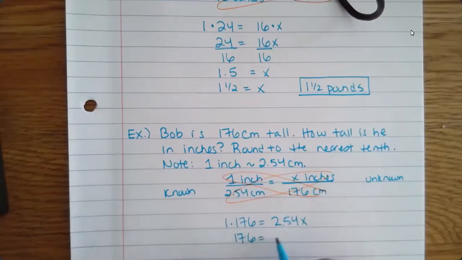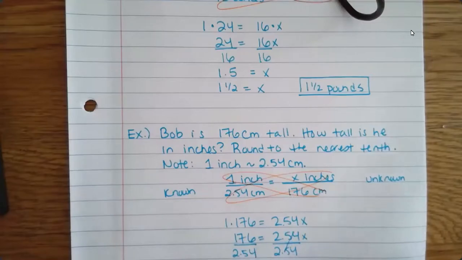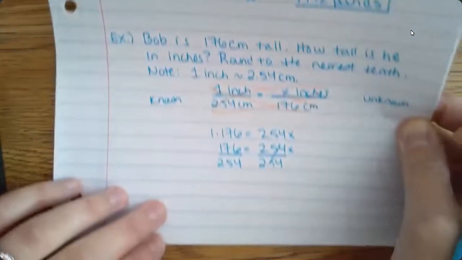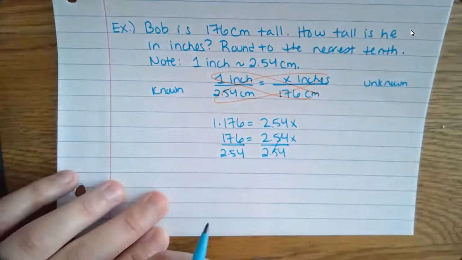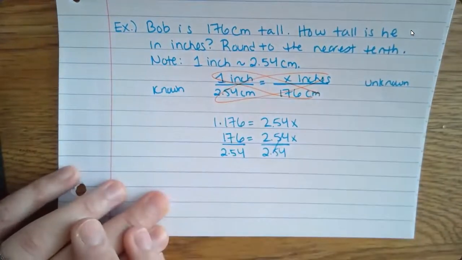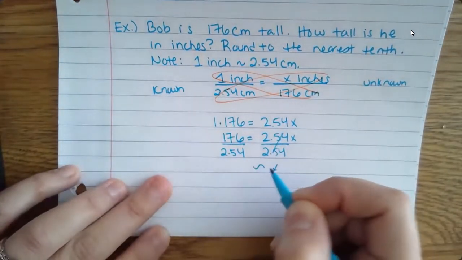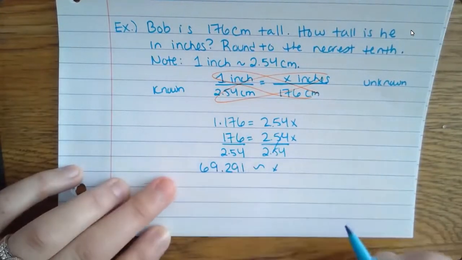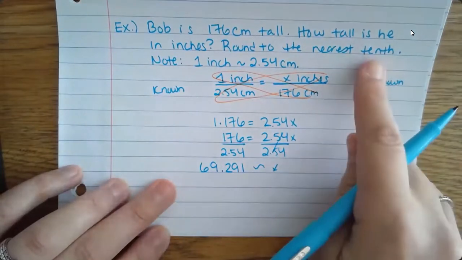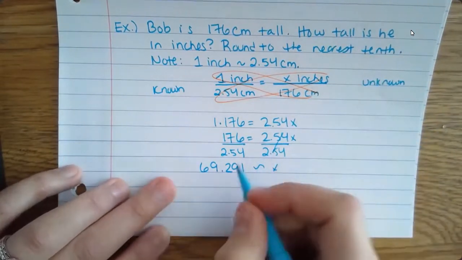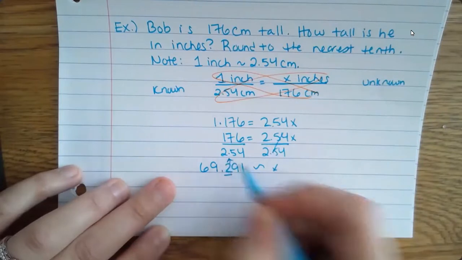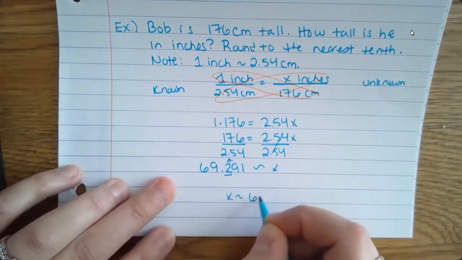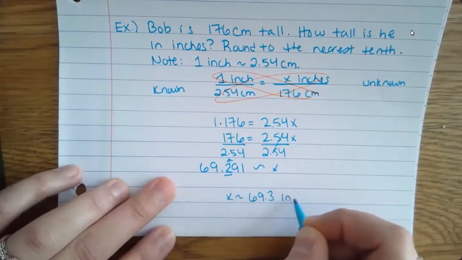A lot of this you could probably just start to do in your head, particularly that multiplication. I still like to encourage you to take good notes because, later on in a couple of weeks, you may forget when you go back what you were doing when it's not as fresh in your mind. So you still want to have enough work there to follow along. And when you divide here, you get about, that's not exact, 69.291. And we're rounding to the nearest tenth, the problem said. So we're going to round to 1 decimal place. That 9 is big, so it's going to push that 2 up. So X is about 69.3. And remember, we were in inches here.